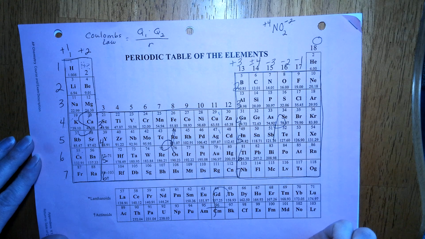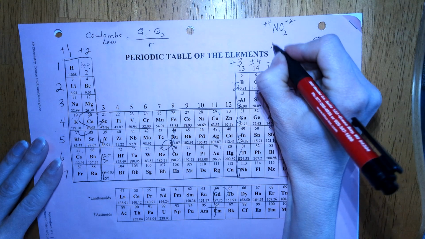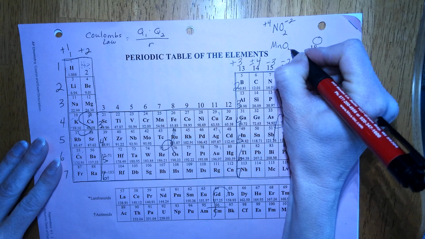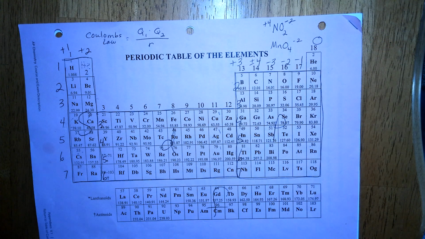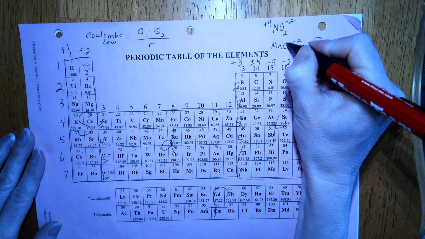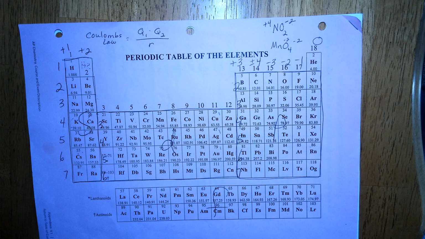I also have to remember that if I'm doing oxidation numbers for an ion, like a polyatomic ion, then let's say I had MnO4 permanganate, the -2 permanganate ion, I do have to take into consideration the overall charge on the ion. So the oxygen would still be a -2. There are 4 of them. That gives me a -8.